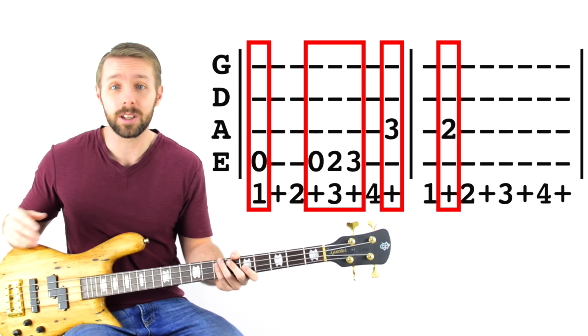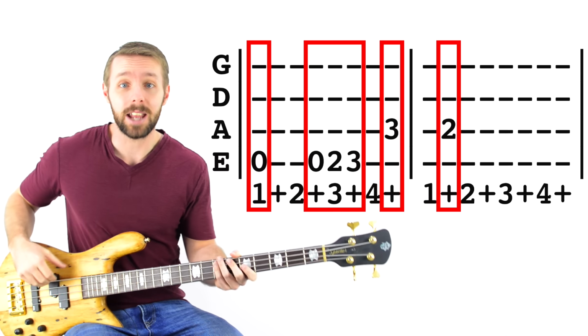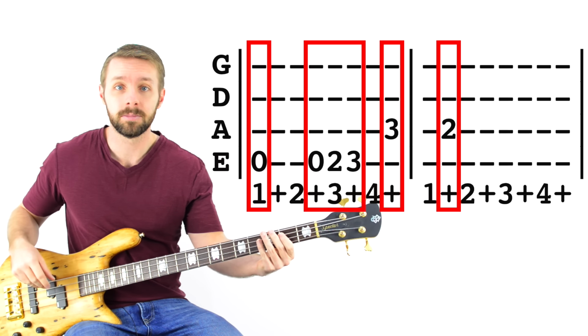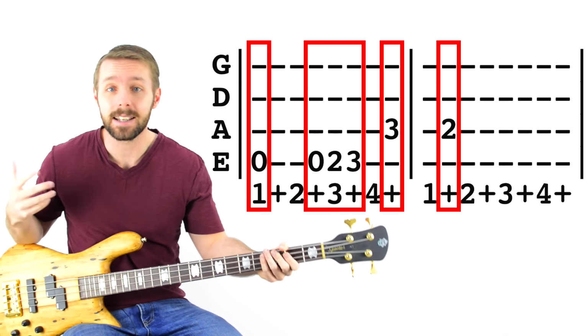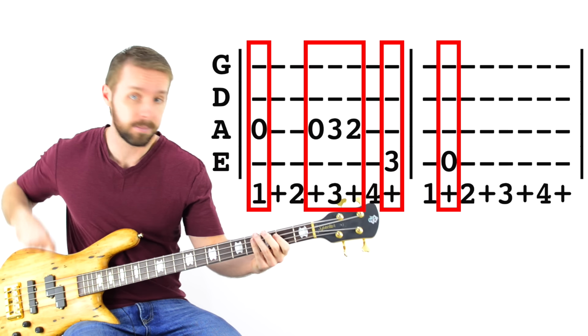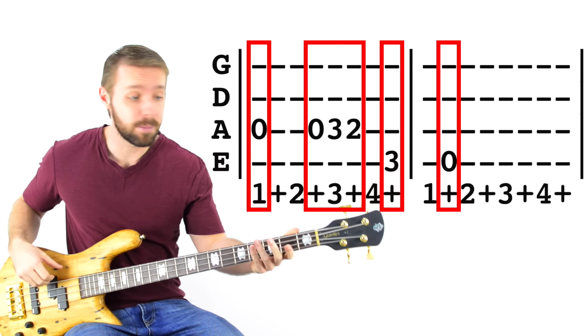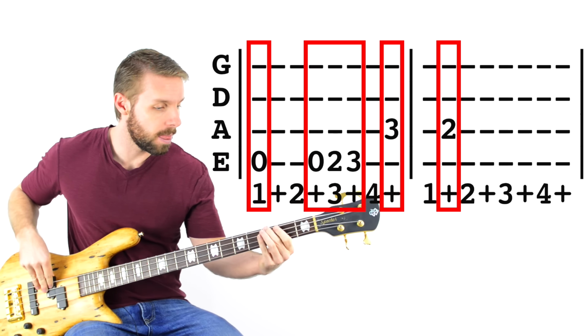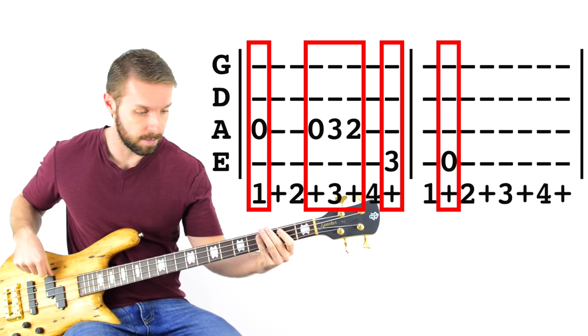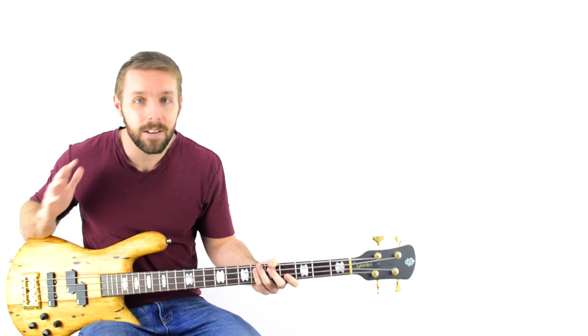So once you figure out the rhythm, all you have to do is play the notes and you'll get something like this. Yeah, and then the second half of the line has the same rhythm, just different notes. Yeah, it's Feel Good Inc. by Gorillaz. Just like that.